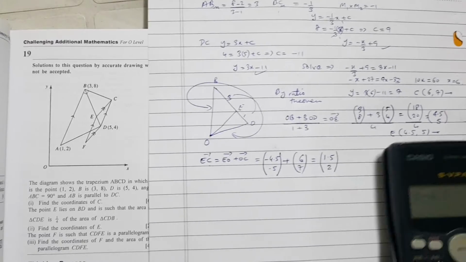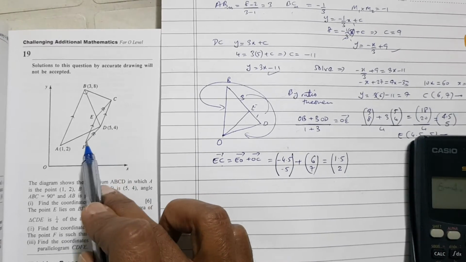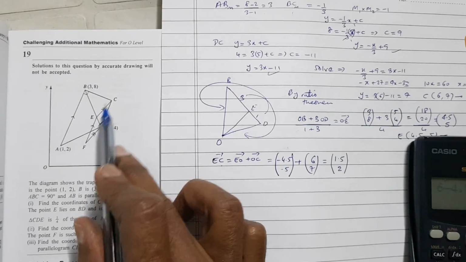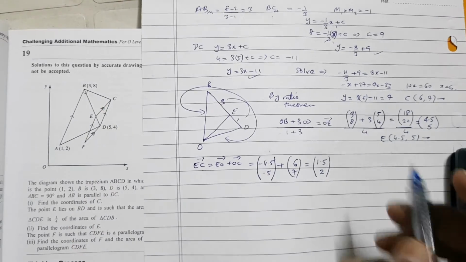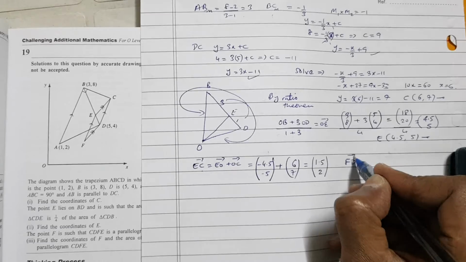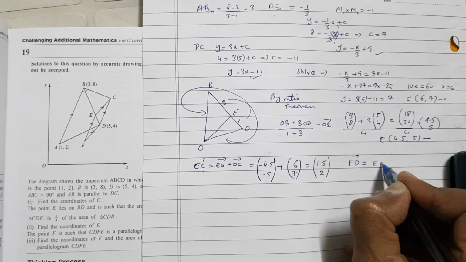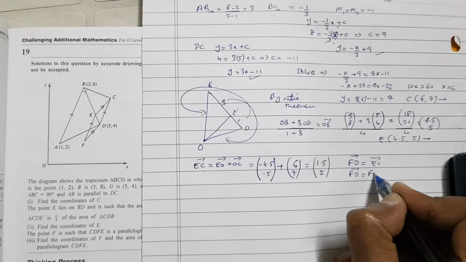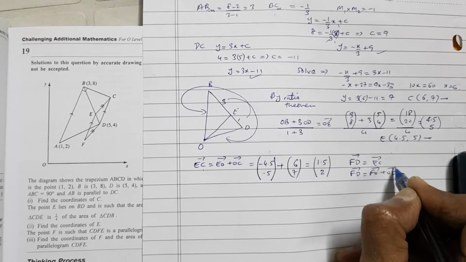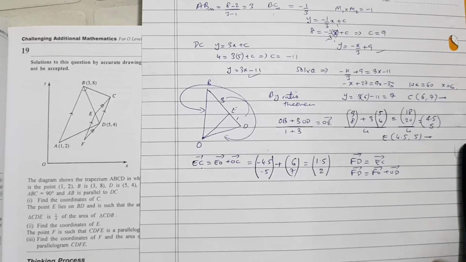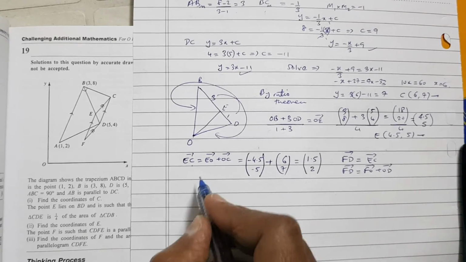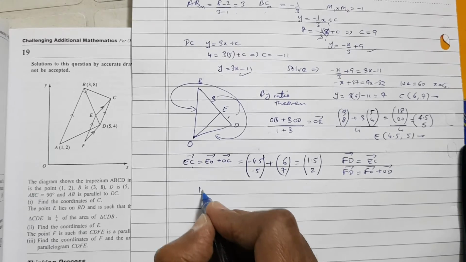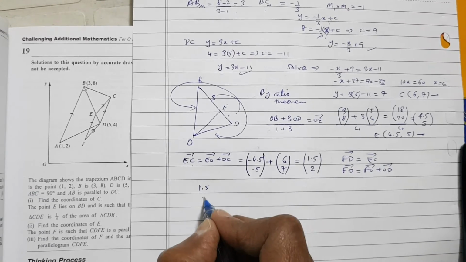So where do we go from here with that vector? Remember, this is EC. It's parallel and equal to this one. So FD is equal to EC. And we know by geometry of vectors that FD is equal to FO plus OD. So if FD is equal to FO plus OD, I can say FD, which is EC as well, that's 1.5 and then 2.